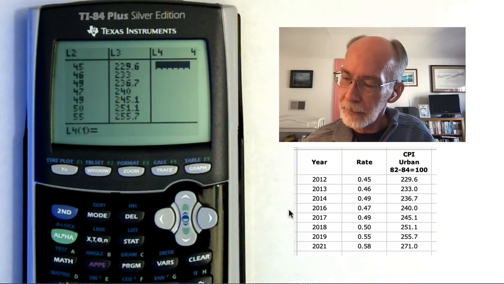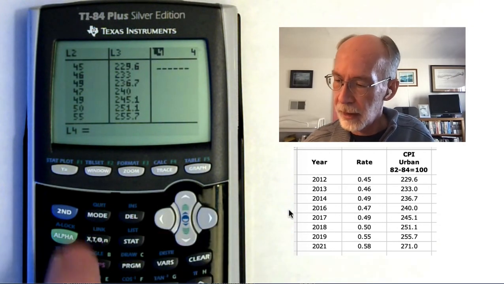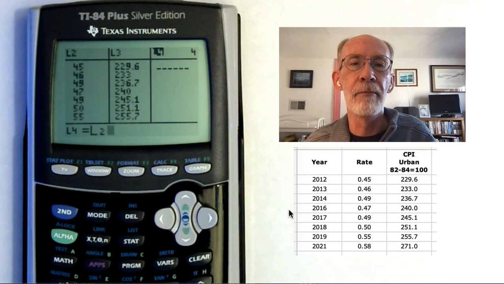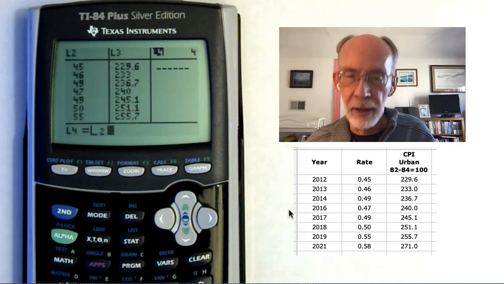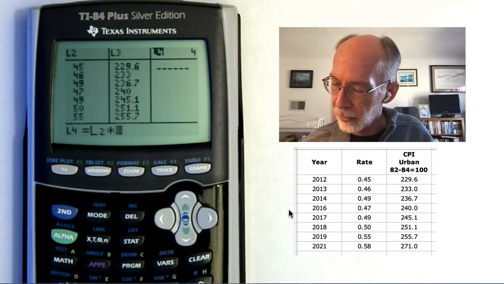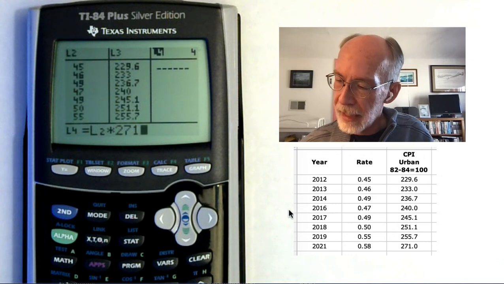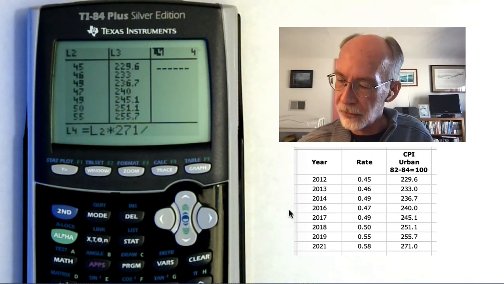But anyway, what we're going to do is take the prices, which are found in L2, so second L2, times the consumer price index value for 2021, which is 271. That's the last annual value that's known. And then divide by the consumer price index value for each of these individual years.